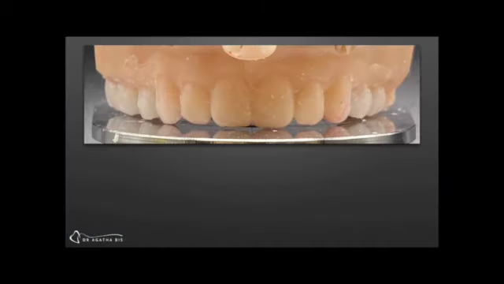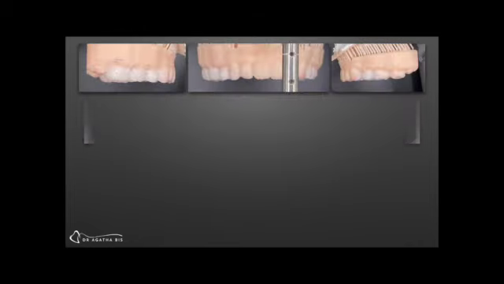Essentially, I just want to show you a step-by-step of how we do this. If I'm doing uppers and lowers, I'll typically start with the uppers to get a correct alignment, curve of Spee, curve of Wilson, all that, and work that out first. So this is just me trying to get a general idea of what we're going to do. This is a very basic wax-up. I'm not putting a lot of detail or time into this, just trying to get an idea of what she will look like when she's done.